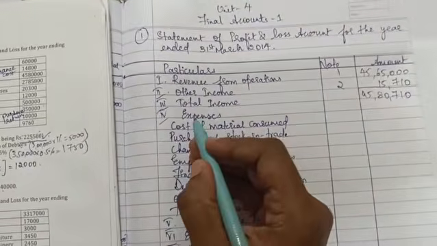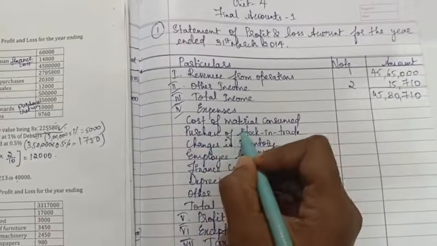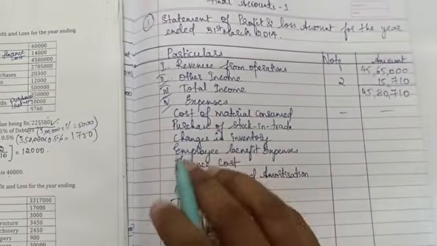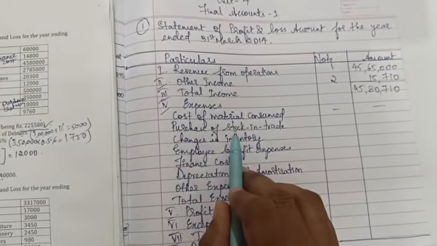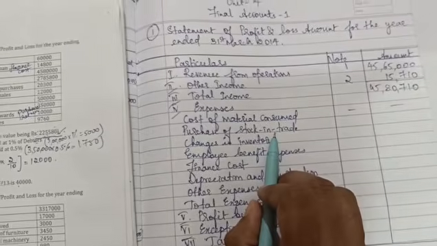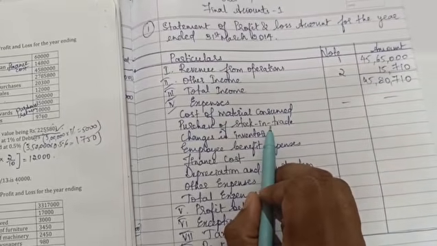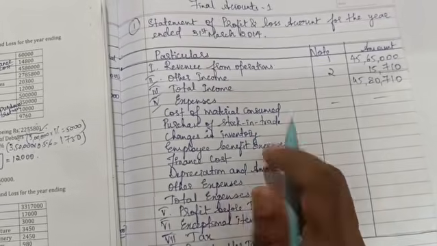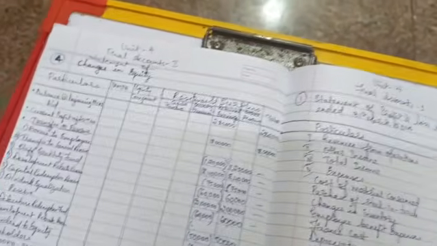Now we have to go with the expenses. So cost of material consumed, nothing is given in the question, so we'll just leave it. Then next comes purchase of stock in trade. Now we have to calculate the purchase of stock in trade. Why I am saying we have to put up a note now is because we have purchase returns in this question. So now let's quickly calculate purchase of stock in trade.